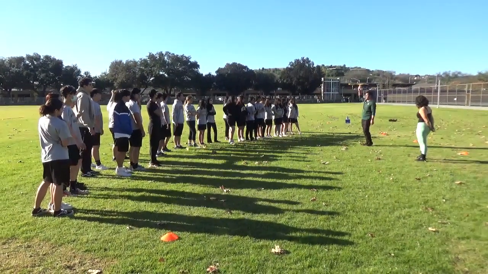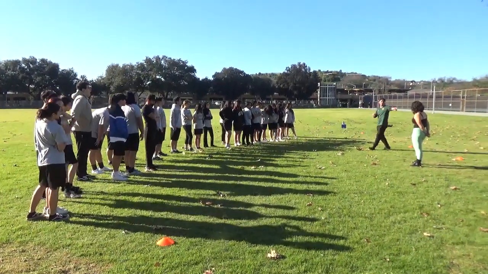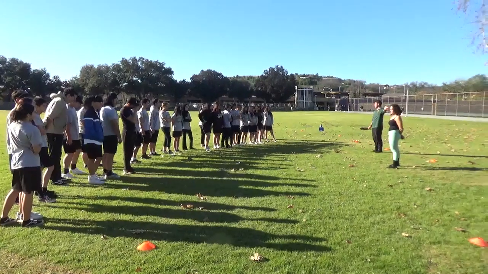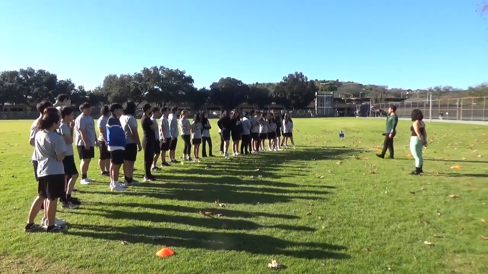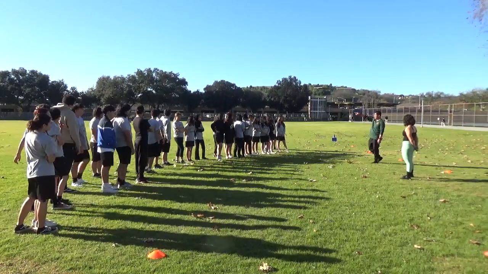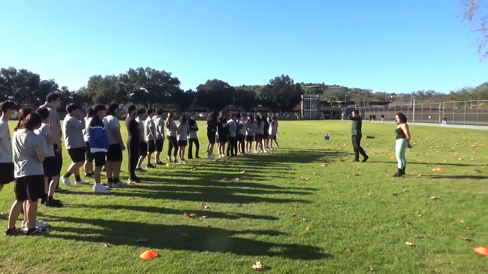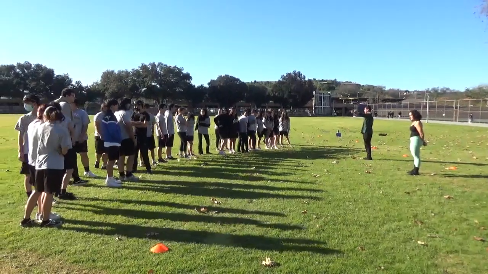We have 4 stations. Each cone is a different station. Our first cone right here is gonna be high knees. Second cone over here is gonna be our ladder drills. Red cone behind you guys, take a look. That's jumping rope. And this last cone over here is gonna be burpees.